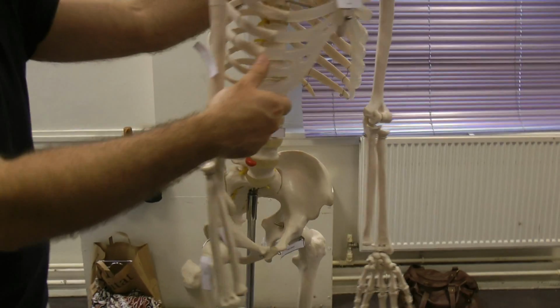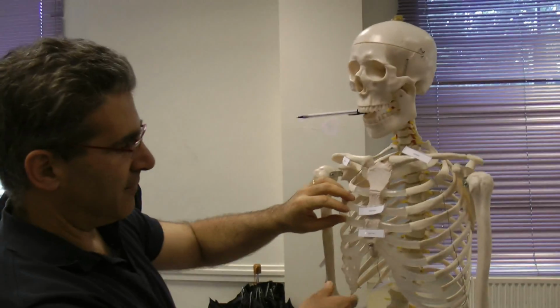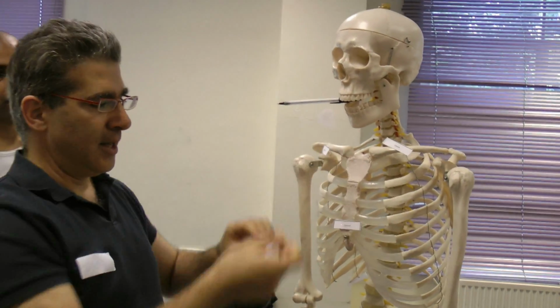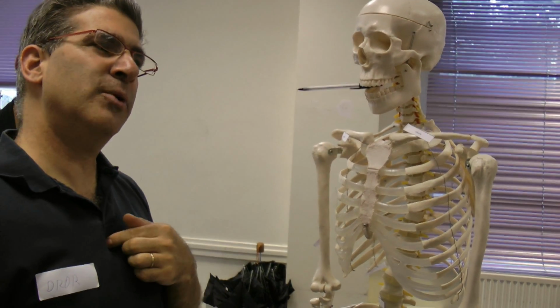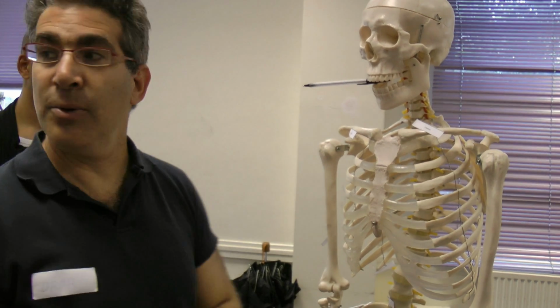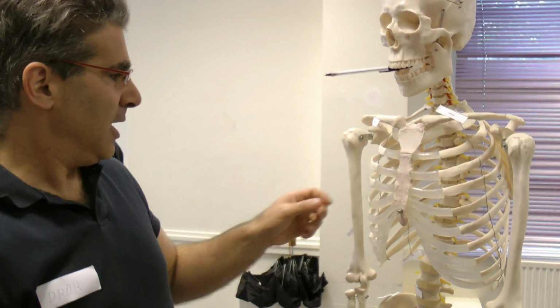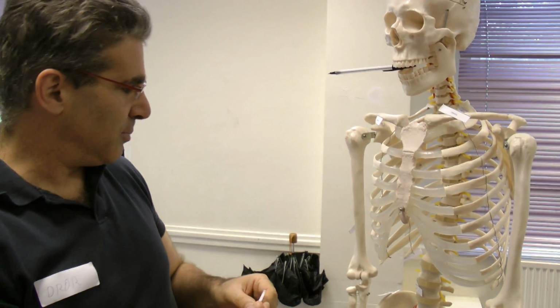What do we have here still in the torso? We have the chest bone that is called the sternum. Which type of bone is it? Is it a long bone? Flat. Yes, because it's for protection. Fantastic, great. We have the ribs, also flat bones.